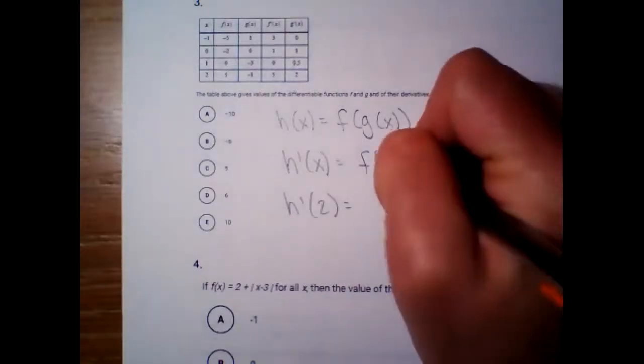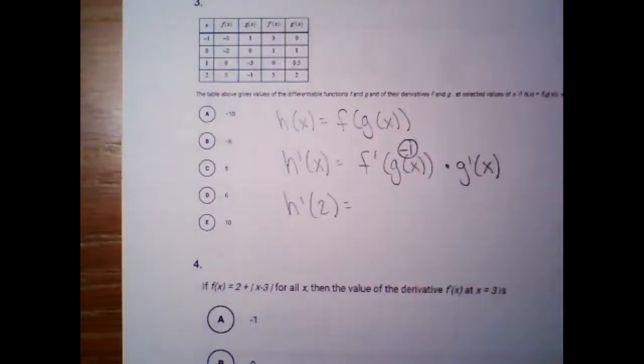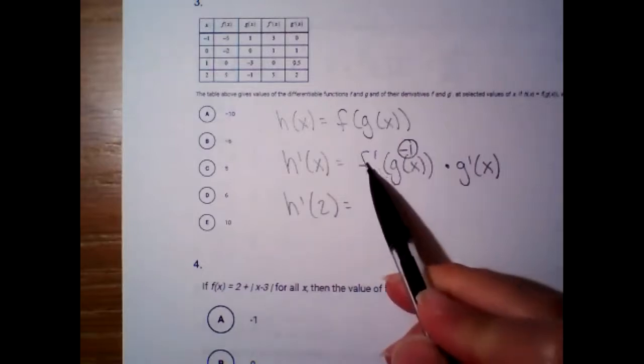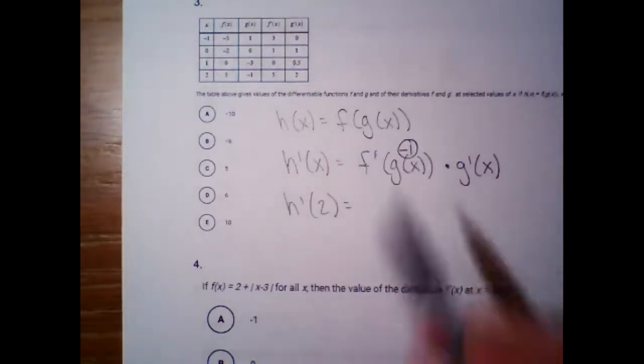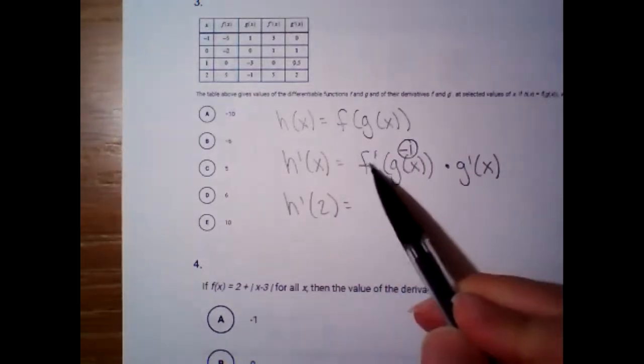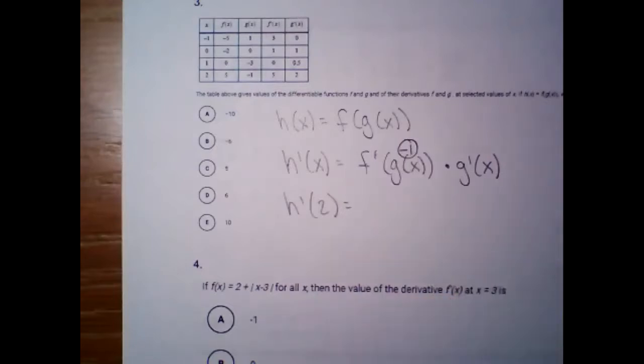Good. That one is -1. Just want to ask you guys some questions so it's not just me talking at you the whole time. Also, I want to check that you can read the chart. All right, and then we would want to do f prime of -1. So find that on the chart for me. What is f prime of -1 going to be?